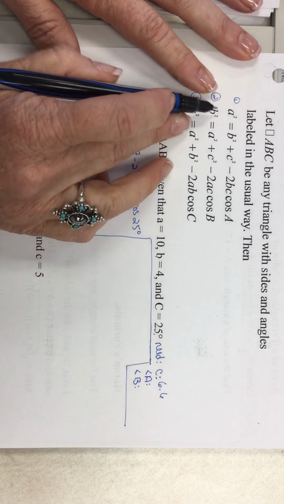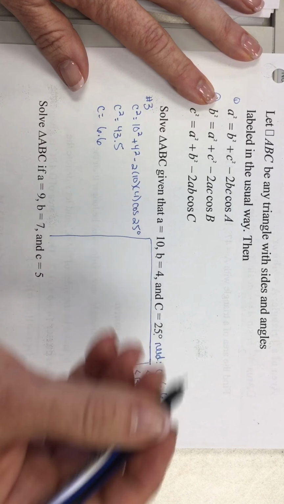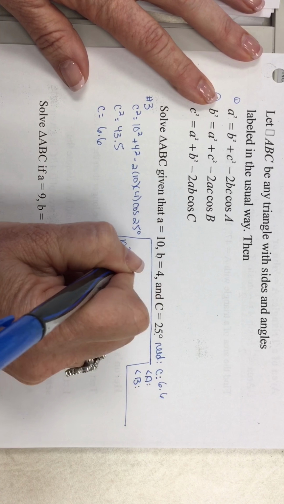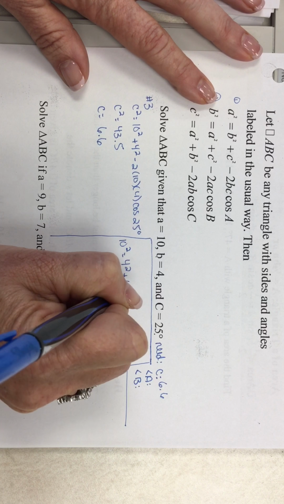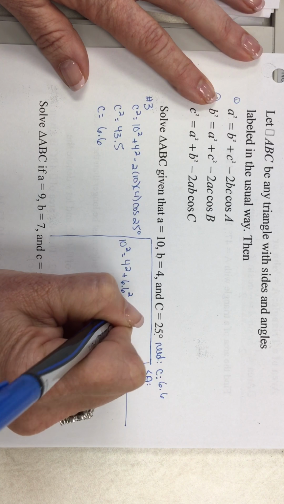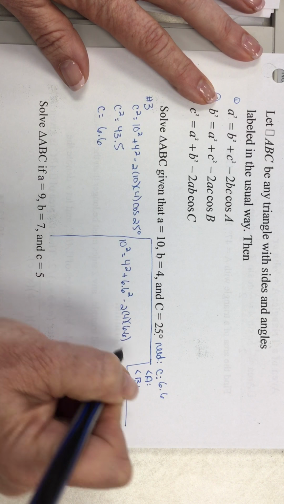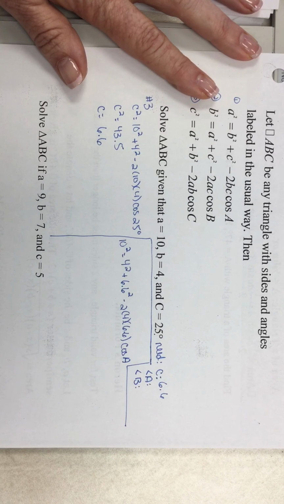So I'm going to plug in exactly everything that is written on equation number 1. So A squared is 10 squared equals B squared, 4 squared, plus my new C squared, which is 6.6, minus 2 times 4 times 6.6, which is B times C, times the cosine of A, of which I do not know.